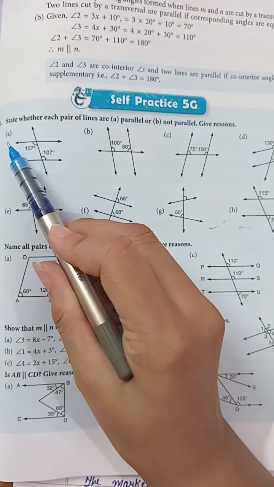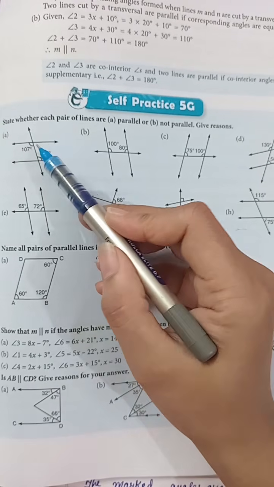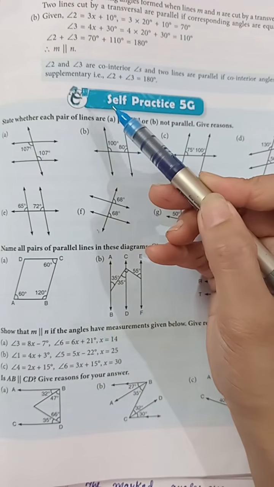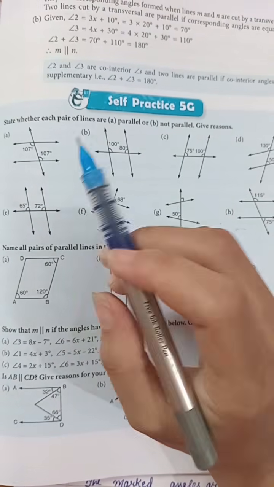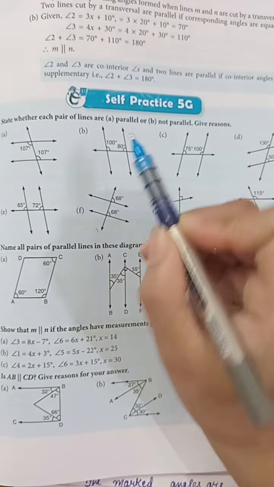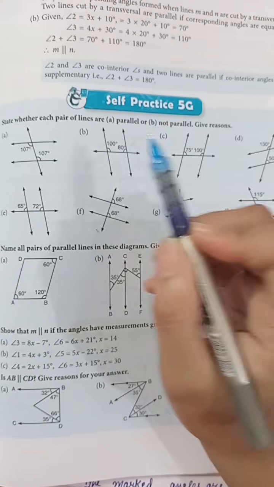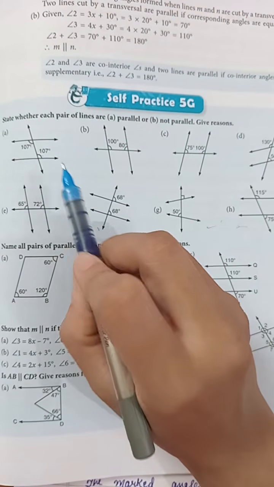Coming to the first part, as you might be remembering about the angles which are formed on parallel lines. Do you remember which one is the first? First is the corresponding angle, then the sum of co-interior is 180, and the third one is alternate angles. Correct?